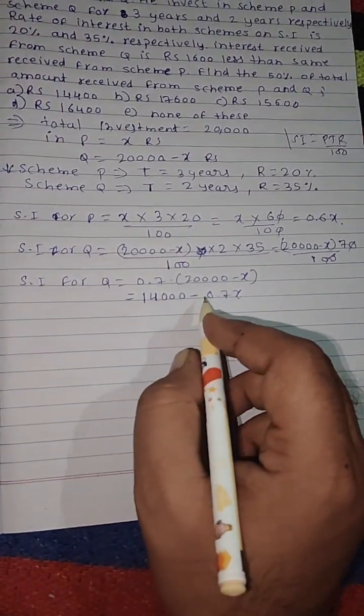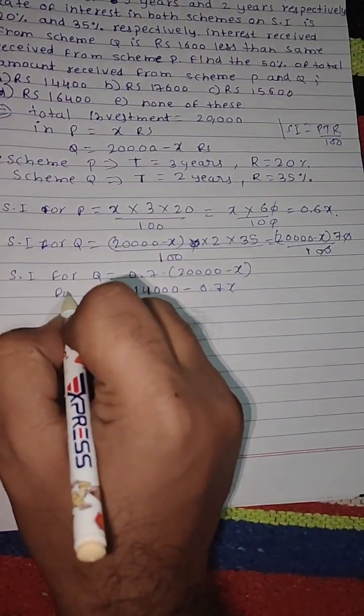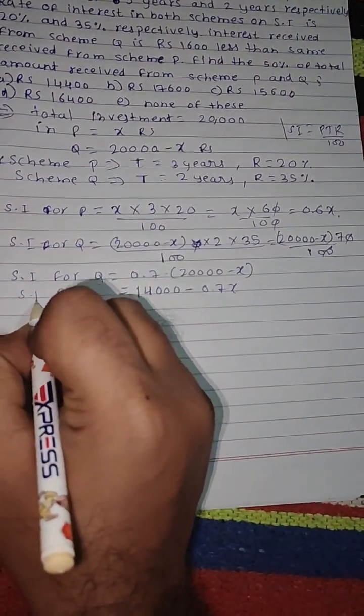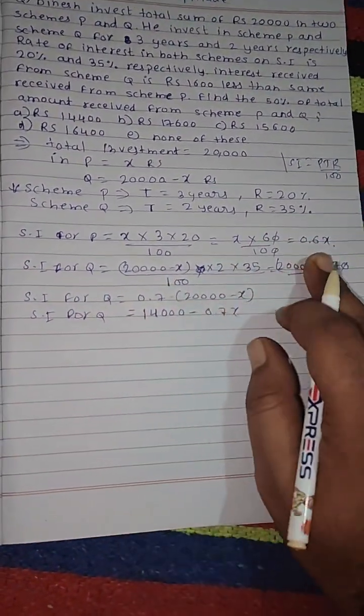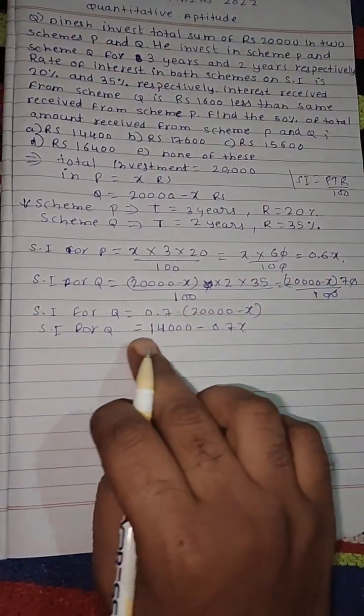So this is the simple interest for Q, and the simple interest for P is 0.6X.